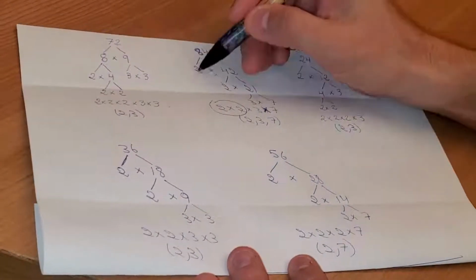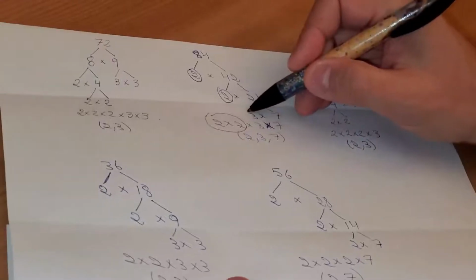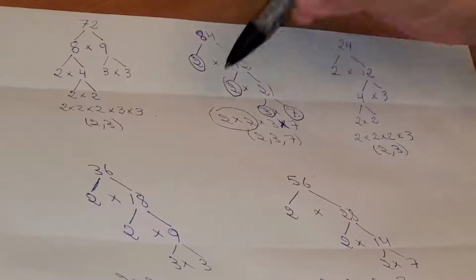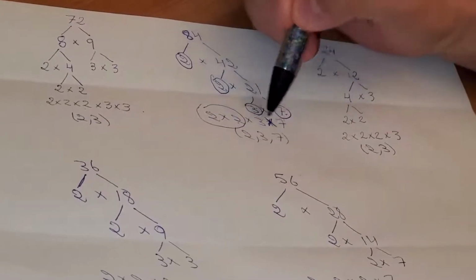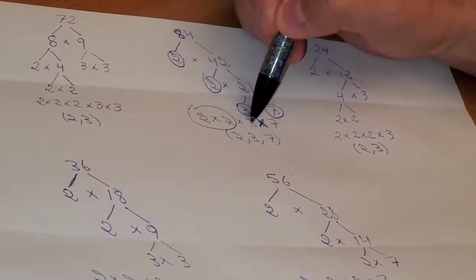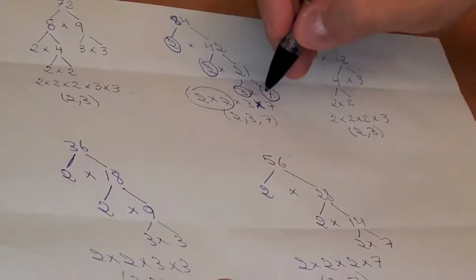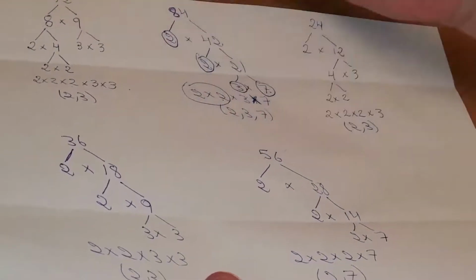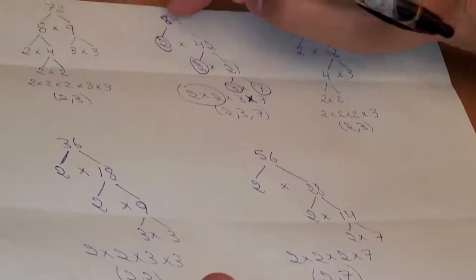Using the ends of the branches of the factorization, I have 2 times 2 times 3 times 7. So I have 2, I have 3, 2 times 2 is 4. There is no 5, that's a failure. 2 times 3 is 6, 7. And because there is no 5, I cannot do 2 times 5, which is 10. I cannot divide it by 10 either. So maybe the best one is 84.